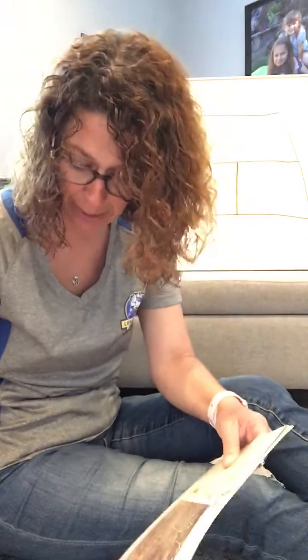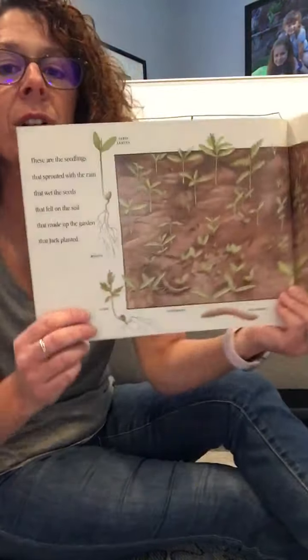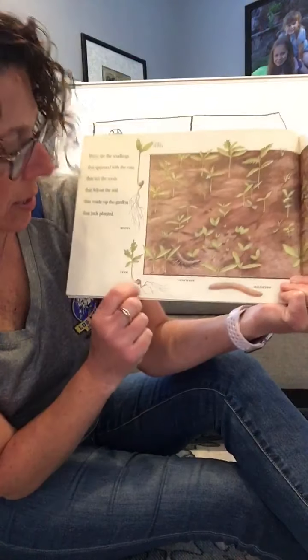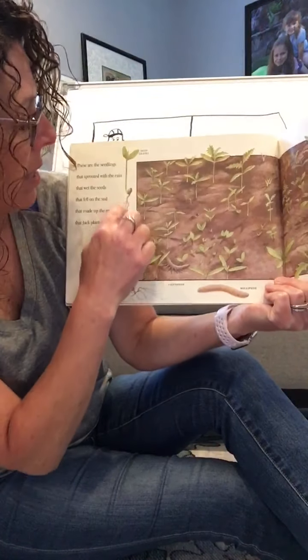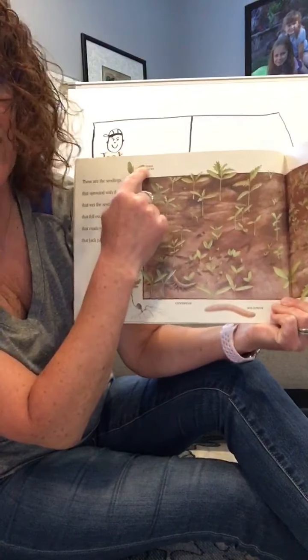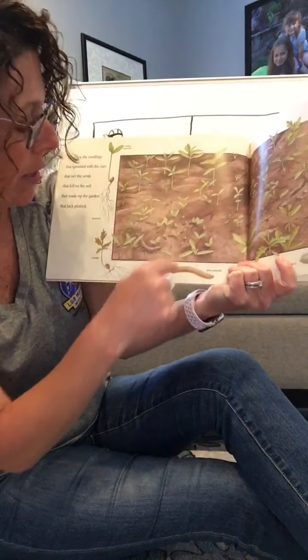These are the seedlings that sprouted with the rain that wet the seeds that fell on the soil that made up the garden that Jack planted. So here's all his different things. This is the stem and the roots and the seed leaves up here. Look at them all coming out.